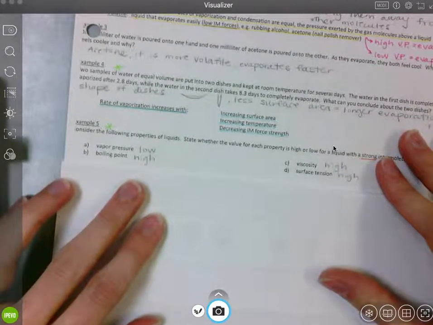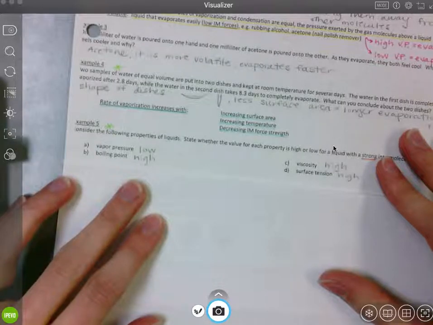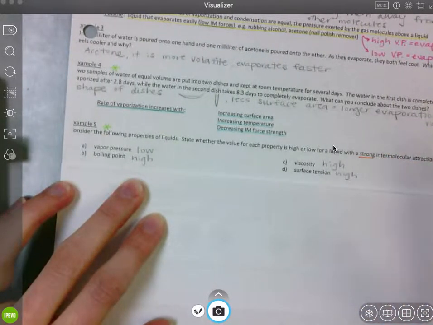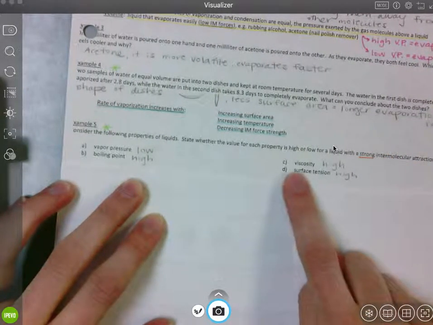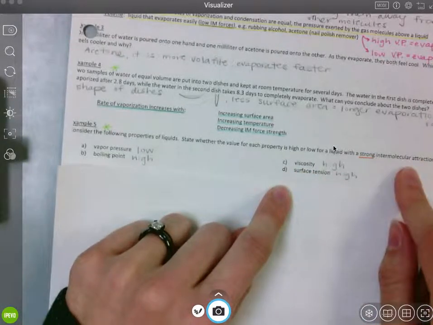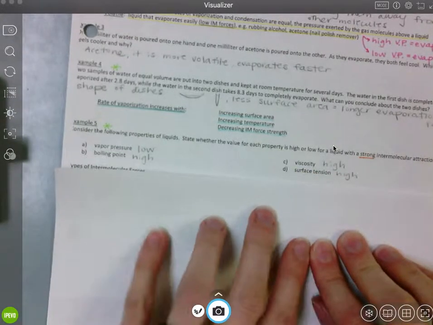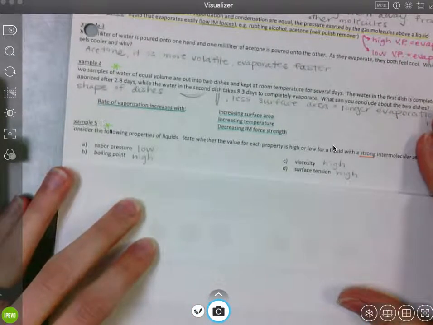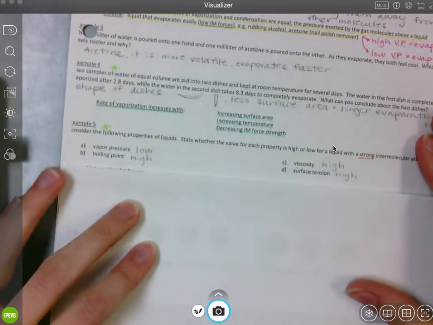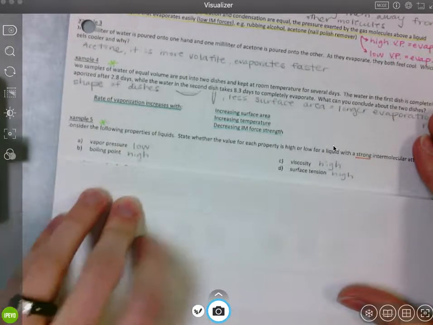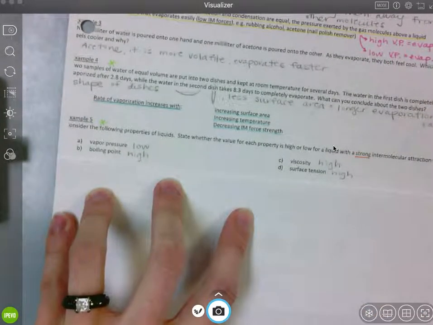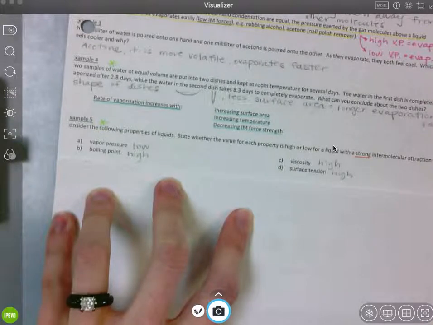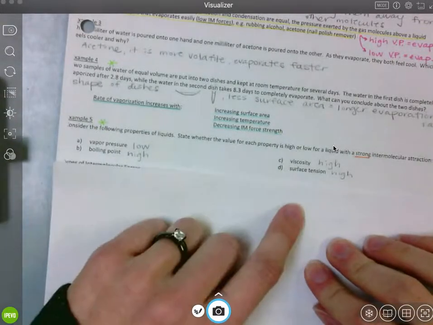It's going to be a really slow, energy requiring process. So viscosity is high if we have strong intermolecular forces because we have to move all of those molecules really slowly. So think of moving honey molecules, those sugar molecules. They're bigger and they have stronger attractions, which means they have high viscosity.